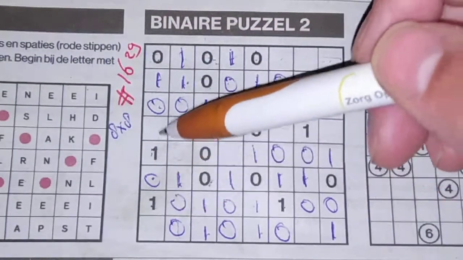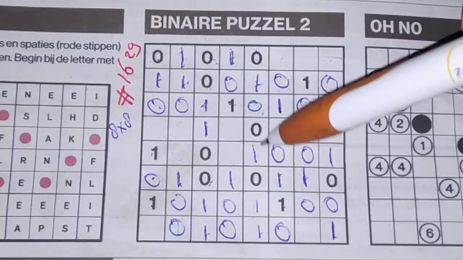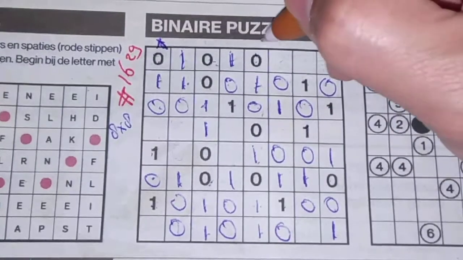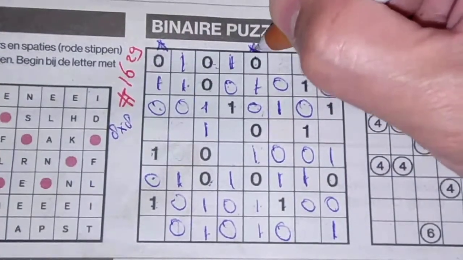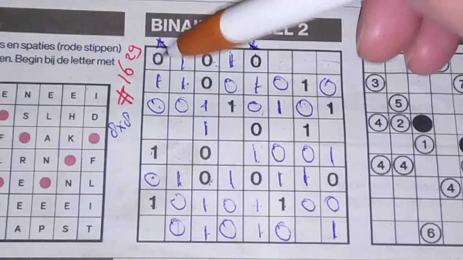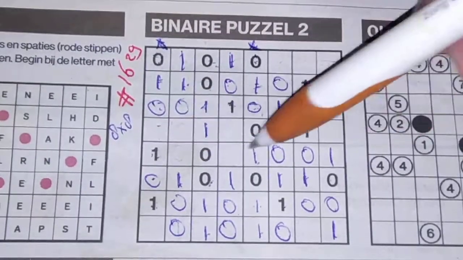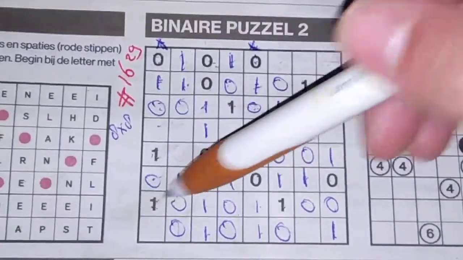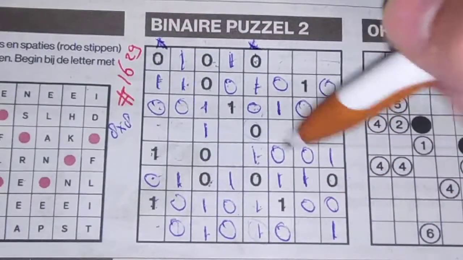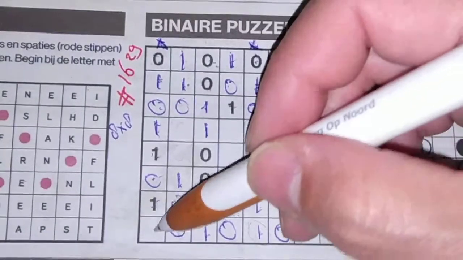1, 2, 3 here. 0, 1, 0. Do we have a 0, 1, 0 here? Yes. This one and that one. Let me compare. 1 1 empty box. 1 1 1 1 empty box. So we need to switch these two numbers. We have a 0 here, this should be a 1. We have a 1 here, this should be a 0.